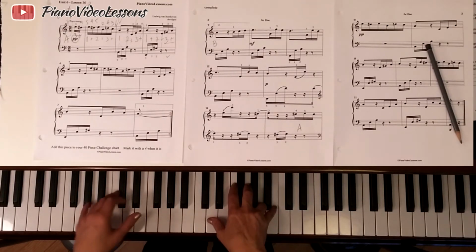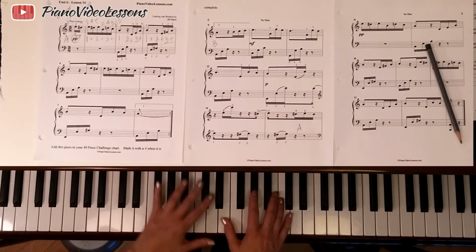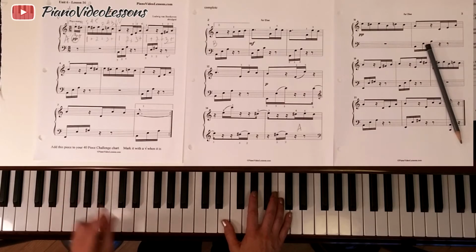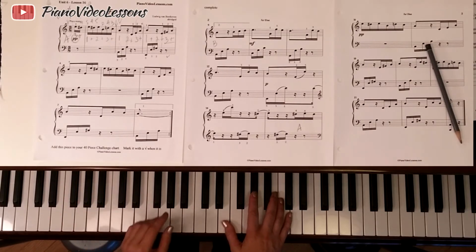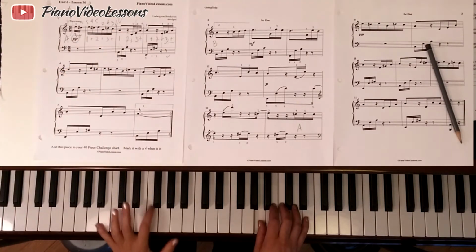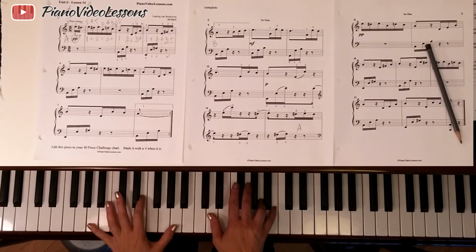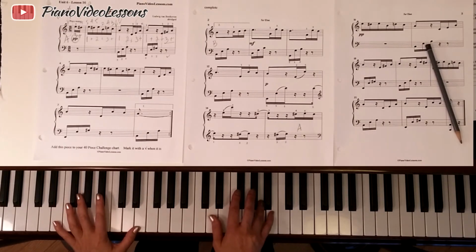Same thing here. We're getting ready and jumping down. 1, 2, 3. So use your countdown method here. If this leap is giving you a pause in that section, you would just play straight from here. So you'd be finishing on finger 1 on A. So you play this. 1, 2, 5, 4, 3, 2, ready?